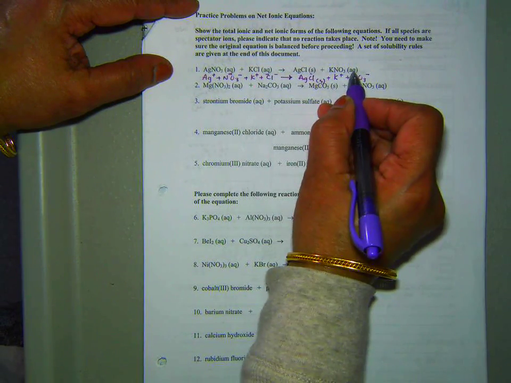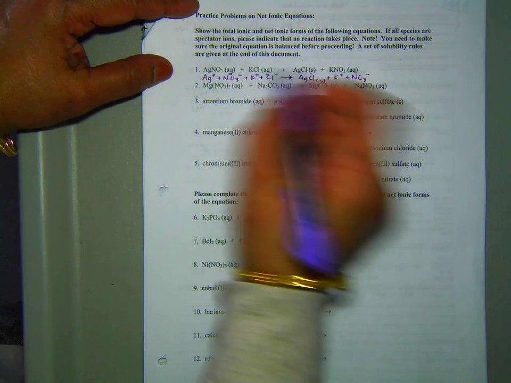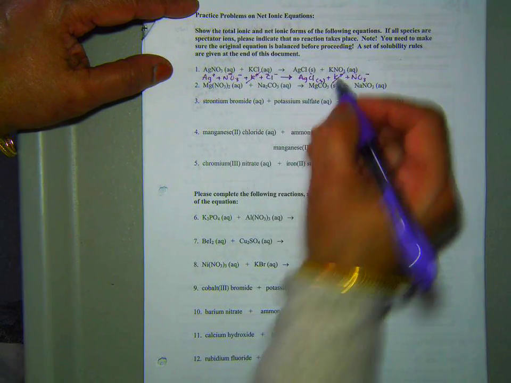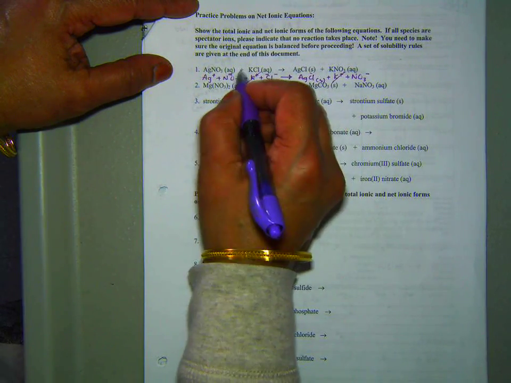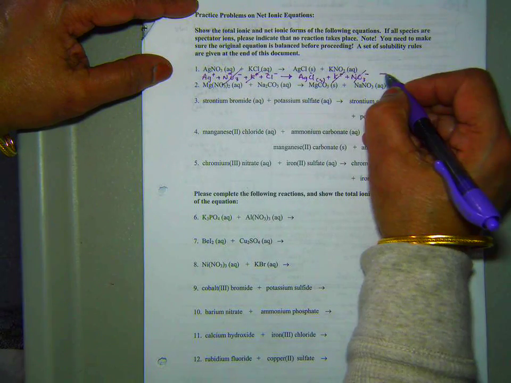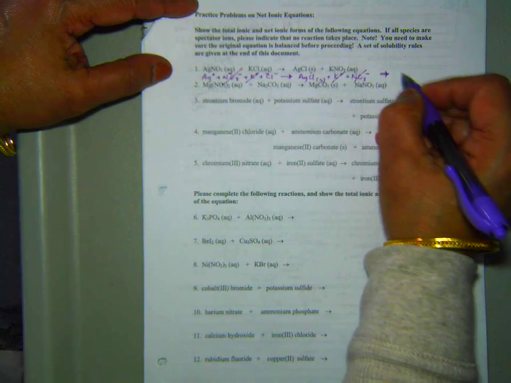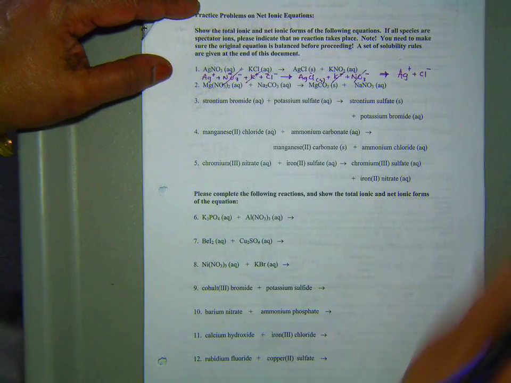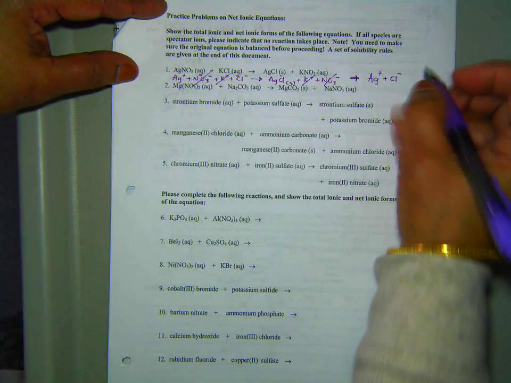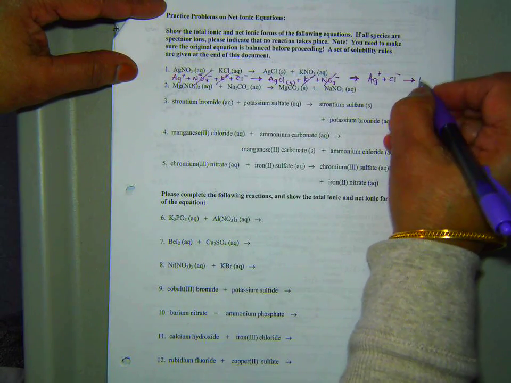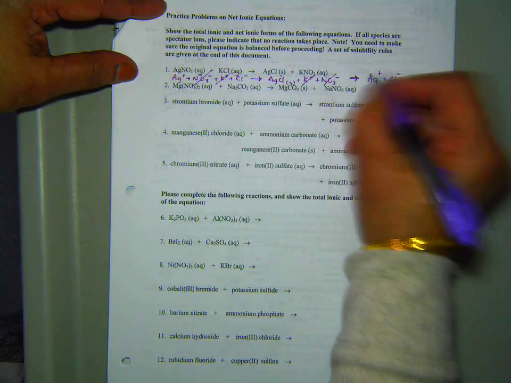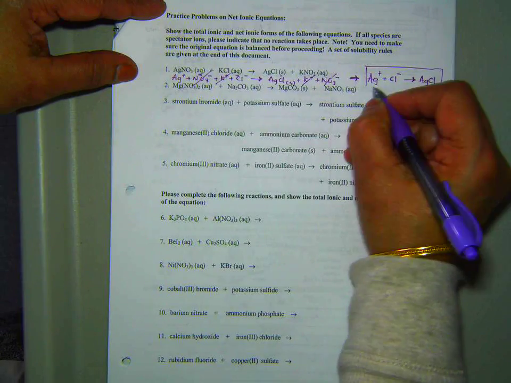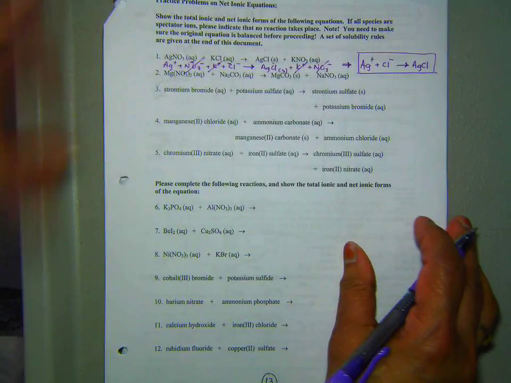Okay, because it's aqueous, we split into ions. Now we can see K, potassium, is a spectator, nitrate is a spectator. The equation will be Ag plus Cl minus, giving AgCl. As simple as that. This is your net ionic equation. So box it and you are good.